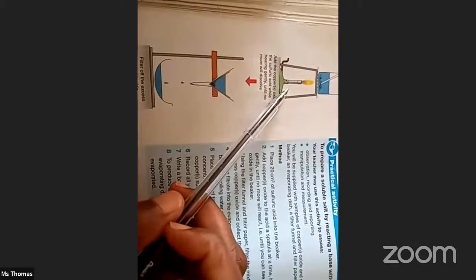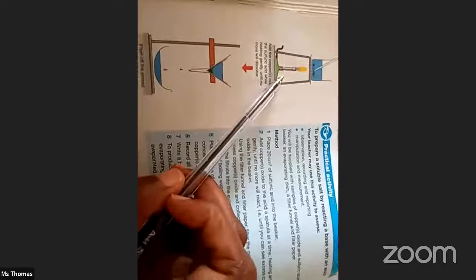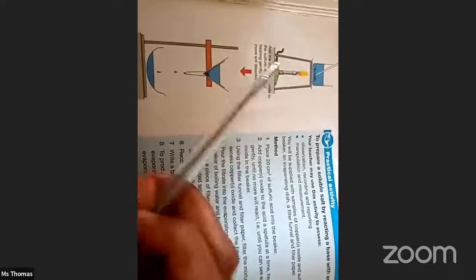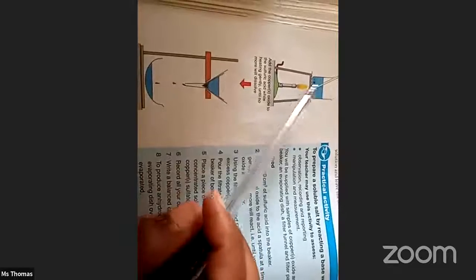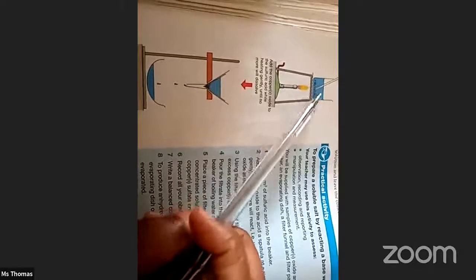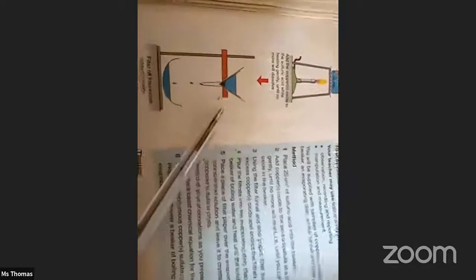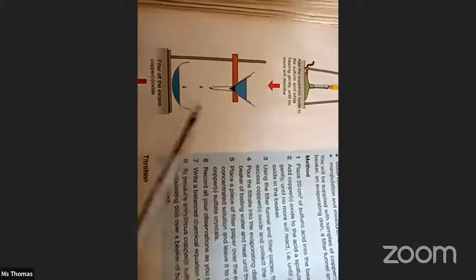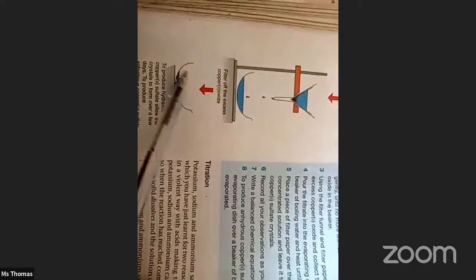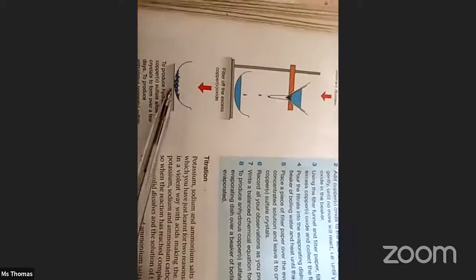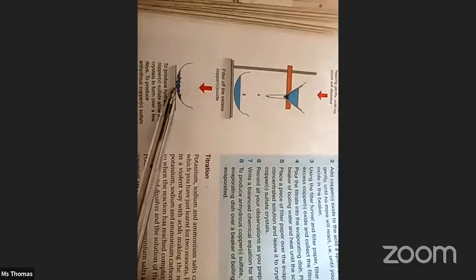Reactivity series. Say it so you can remember it. Reactivity series. Very good. And what you do is you take your metal or your carbonate or your base and you mix it with your acid. You filter the excess. Then you take the filtrate, heat it up, and separate off the water so you get your crystals, your salt crystals.